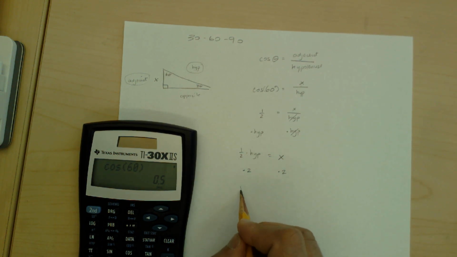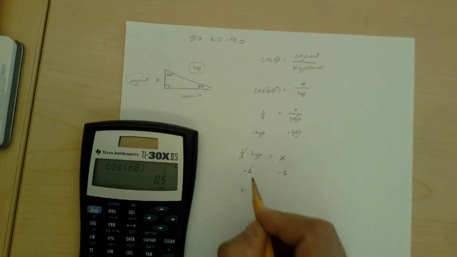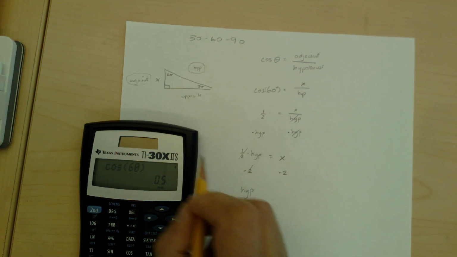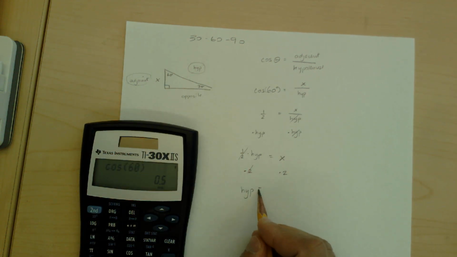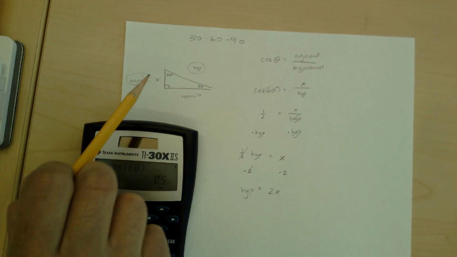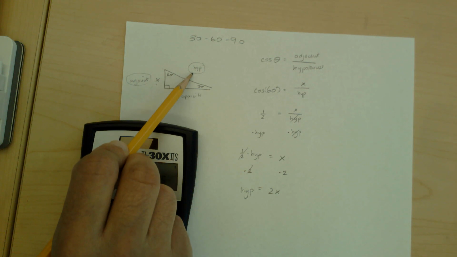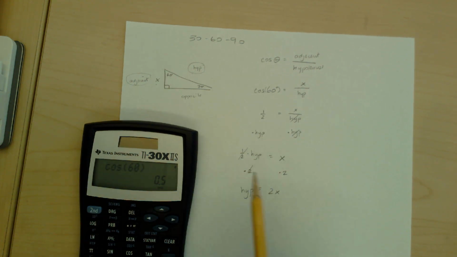Okay? And it looks like this side cancels, and the hypotenuse, when this side is x, is going to be 2 times x, 2x. In other words, whatever length this is, the hypotenuse is going to be double that length. Okay? You take your x and you multiply it by 2. So that is one piece of the shortcut in our example, which is excellent.